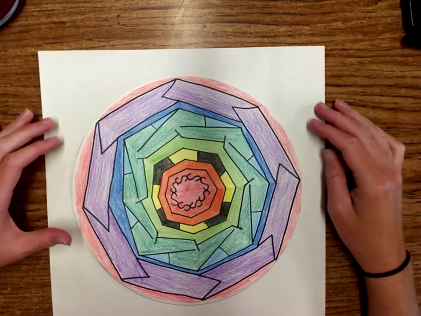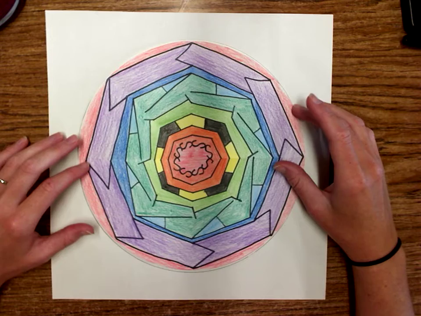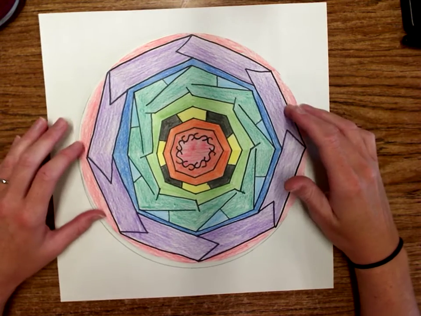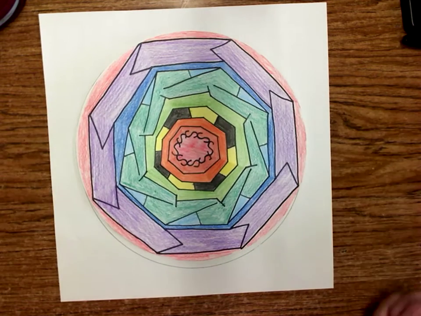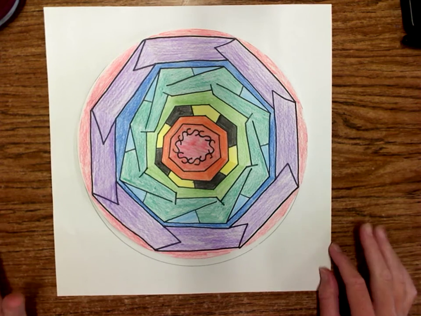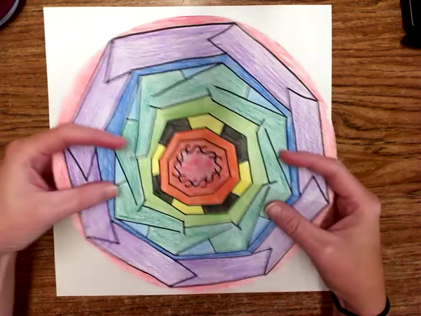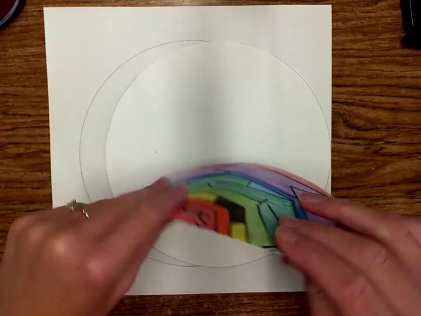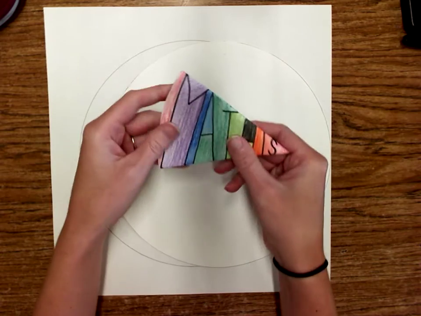All right, so today we're going to get started with a new project. You can see my example here. We're going to be using our name to create a radial design, so it kind of looks like a kaleidoscope. If you look closely, you can see my name. Especially if I fold it so that you can only see one section of it at a time, I think you're going to be able to pick it up quicker.